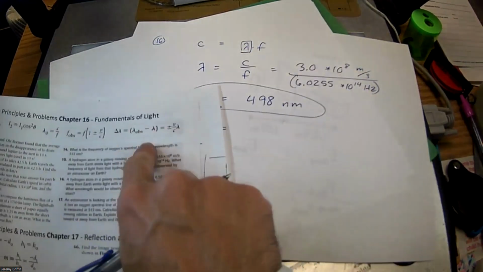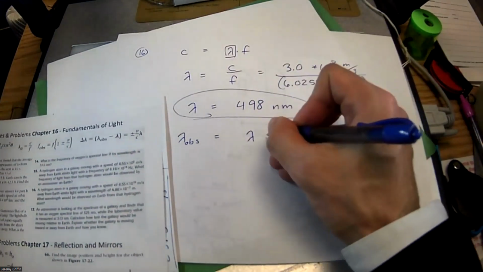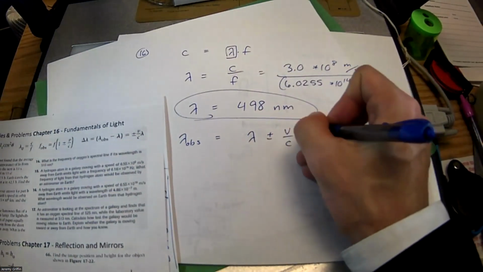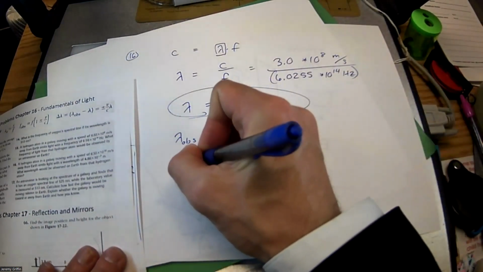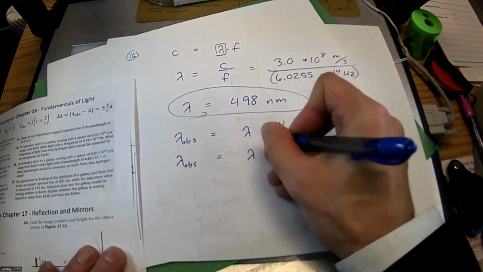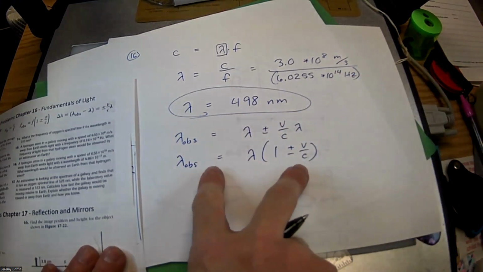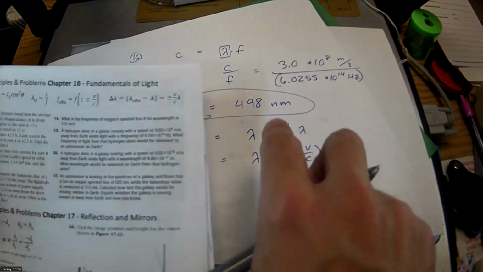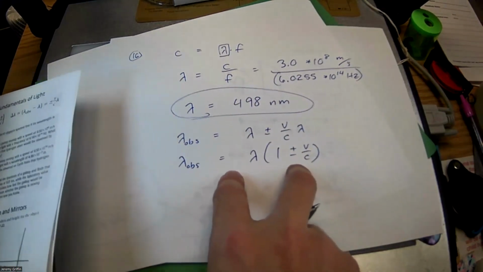Okay, I can just take the source, the emitted wavelength, and add it over. So the emitted wavelength plus or minus v over c times the emitted wavelength. Then I could factor out the emitted wavelength. So observed is equal to emitted times 1 plus or minus v over c. And right there, doesn't that look the same structure as the frequency? Okay, it's probably more convenient just to think about it like that.